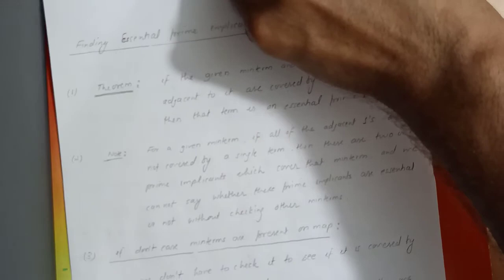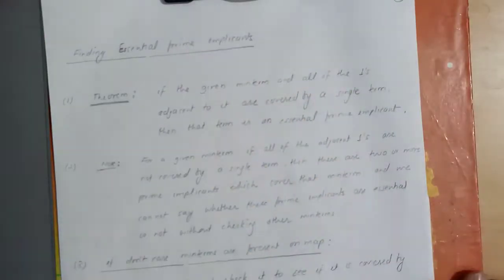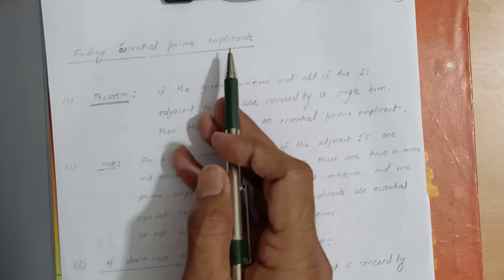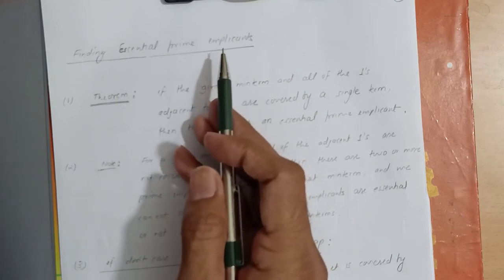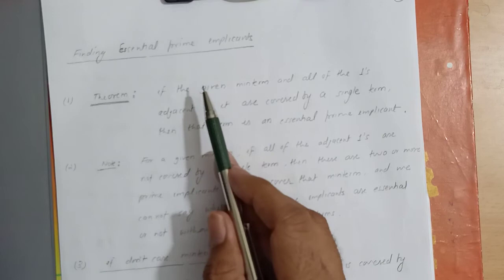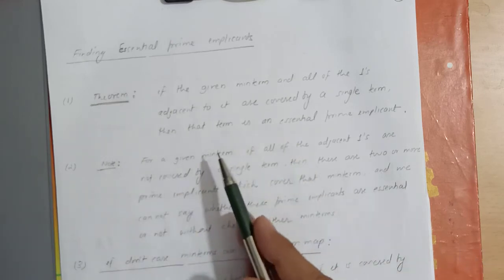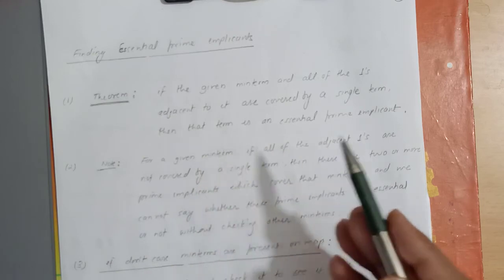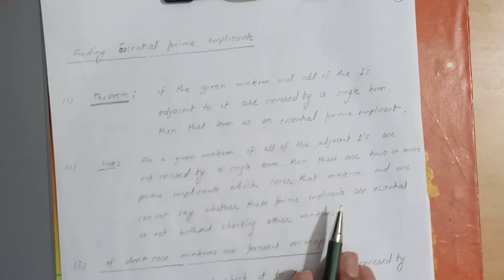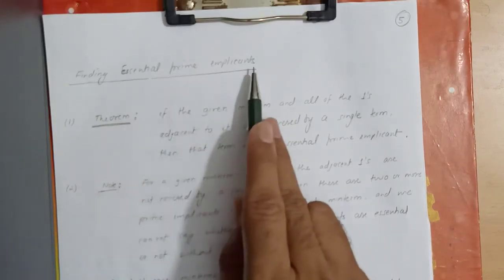So how can we find the essential prime implicants? We already know that if a minterm is covered by only one prime implicant, then that prime implicant is said to be essential. Also, in order to find the minimum expression, firstly we will loop the essential prime implicants, and then for the remaining ones we will do a certain procedure. So how will we find the essential prime implicants?